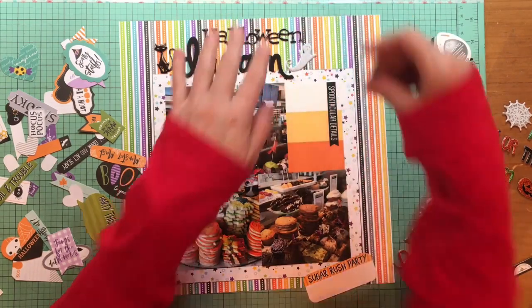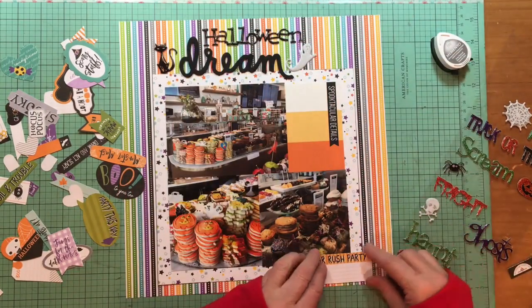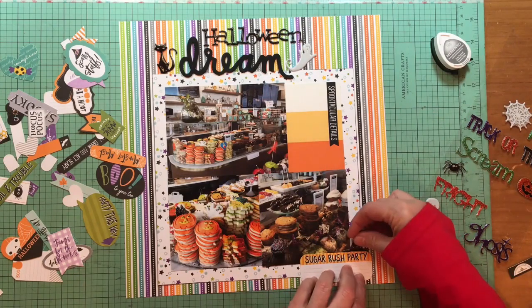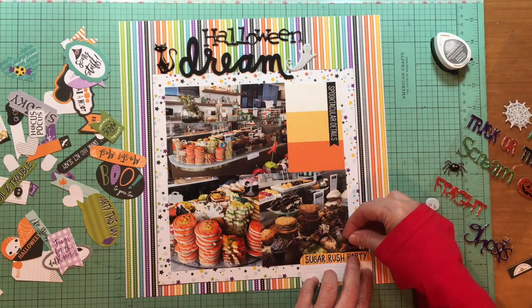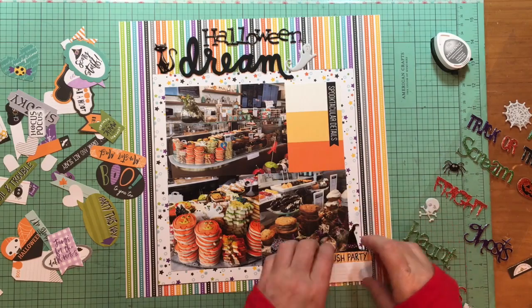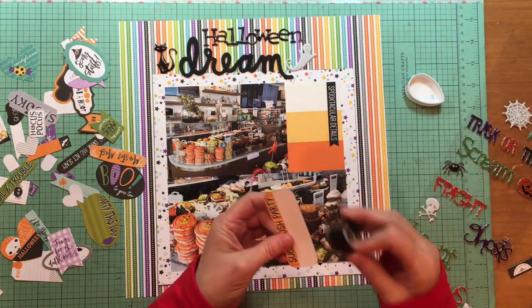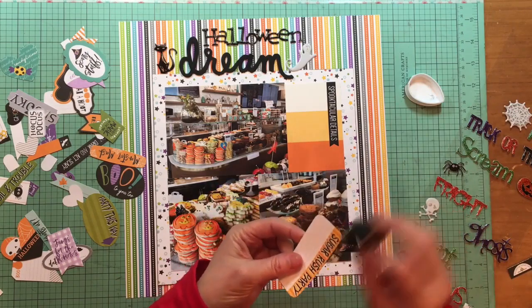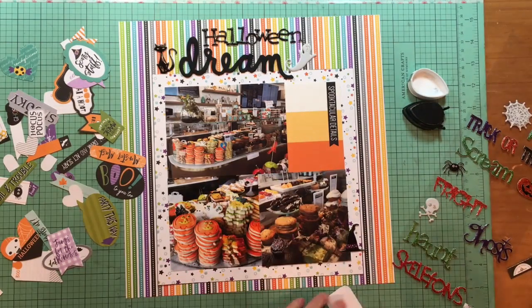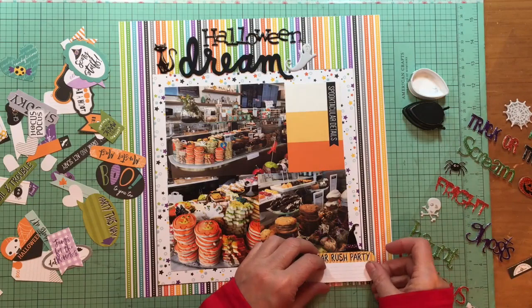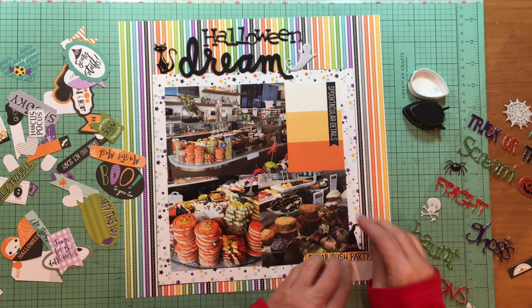Still thinking about that ghost there. And then I decided this witch's hat looks really cute down here in the bottom cluster. And these are not a puffy sticker, they're thicker. They're more like an enamel dot, but they're larger. And words sometimes. All right, so I really like the way that looks. That gives me a little bit of a spot.